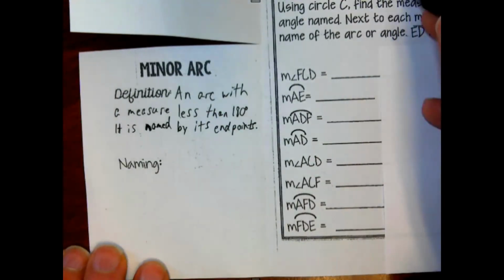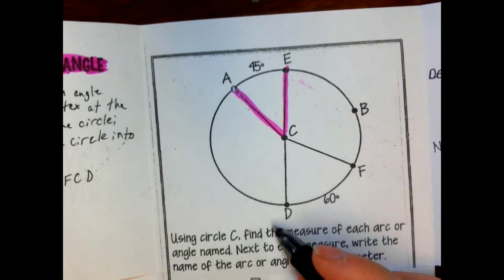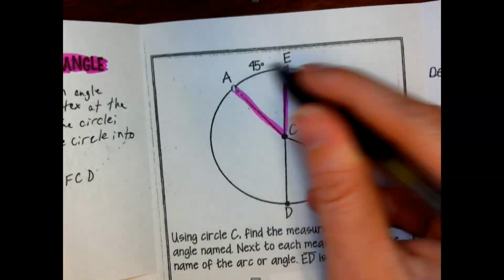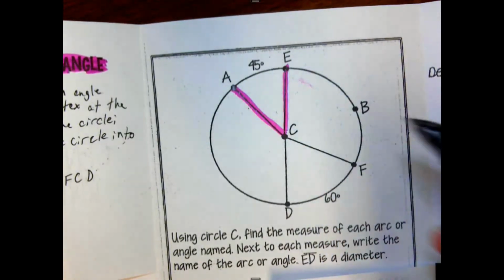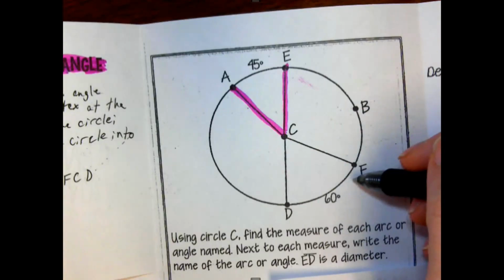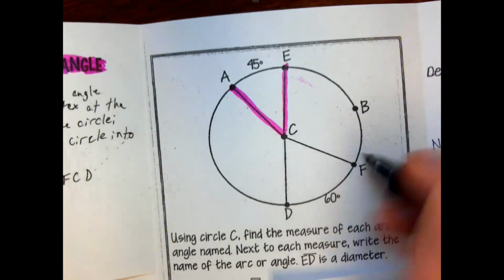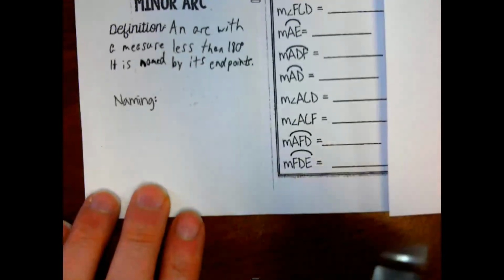So for example, arc DF or arc AE or arc EF or arc BF. We use two letters.